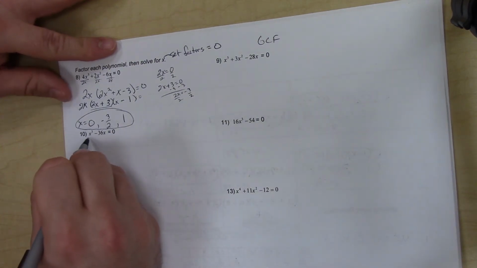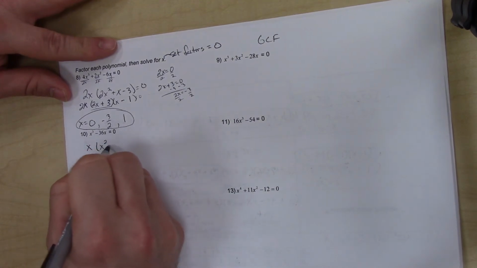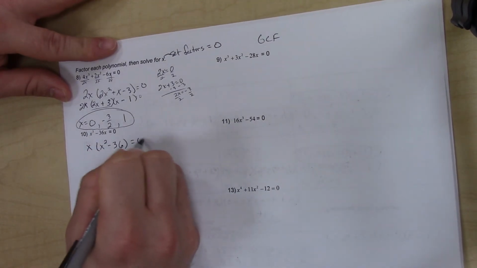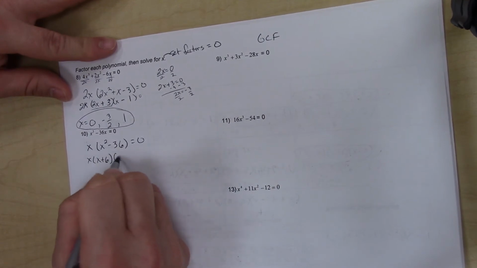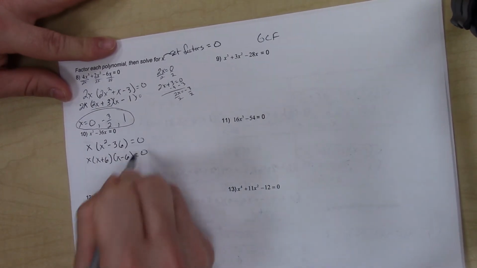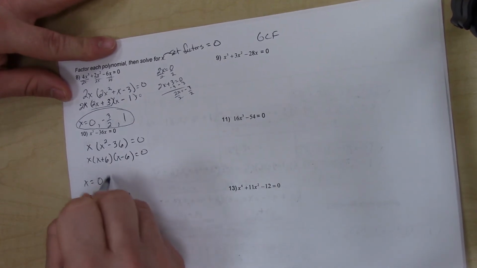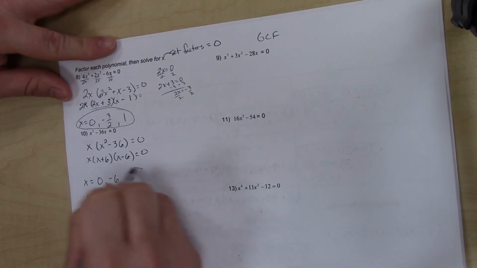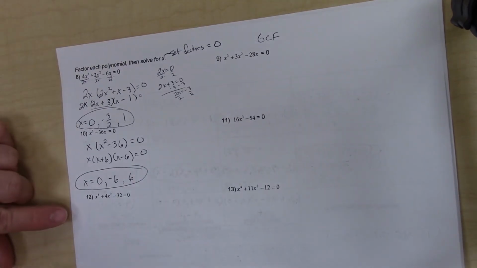Number 10, I'm going to factor out, well, I can't factor a number out of both, but I can certainly factor an x out of both. And I get to there. Now I can take that further, like so. And now again, set them equal to 0. Set x equal to 0, I get 0, negative 6, and positive 6. And that's my answers.